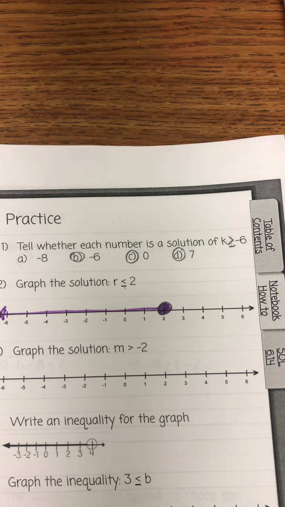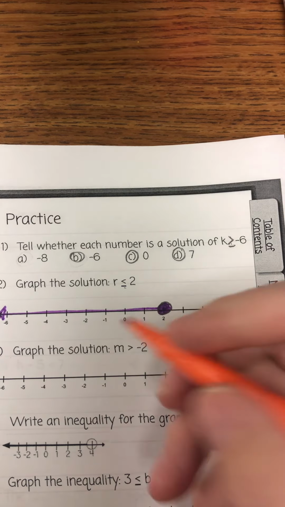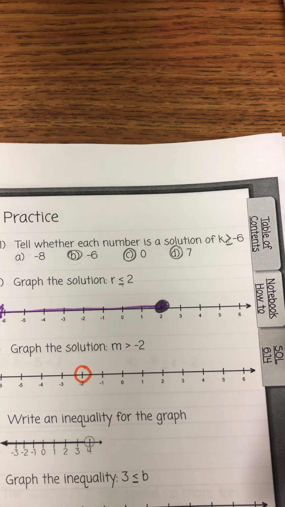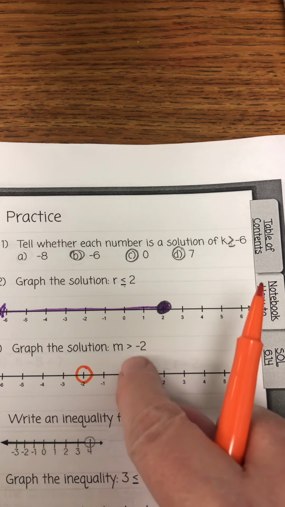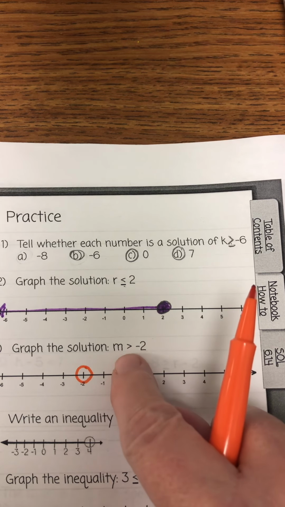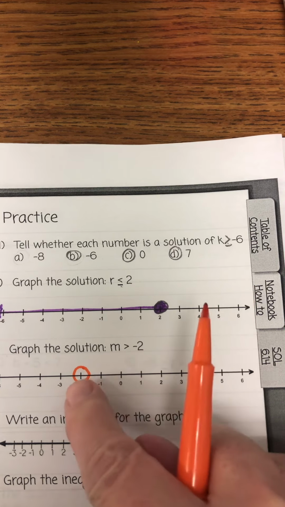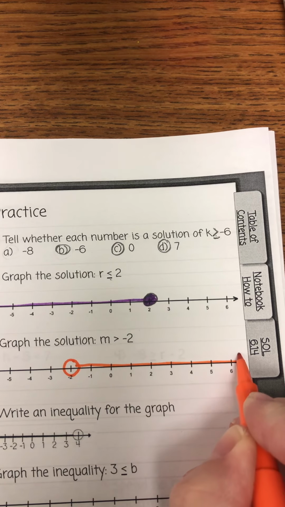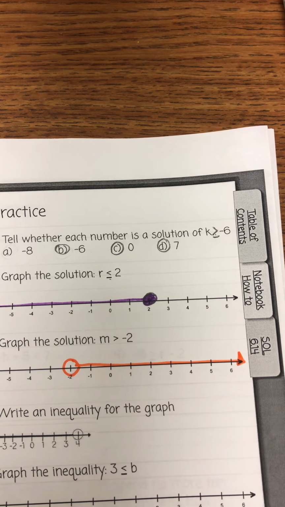So now let's look at the next one. m is greater than -2. So real quick question, I'm going to circle -2. Is -2 included in the data set? No, because you don't have an underline. If you don't have that little underline, that equal to piece, then we're not going to shade it in. And then you're going to graph everything to the right.